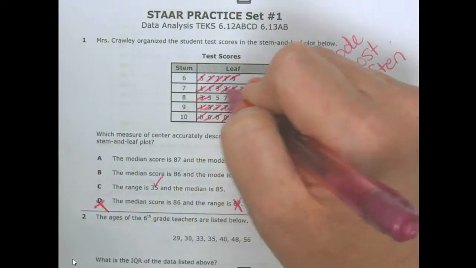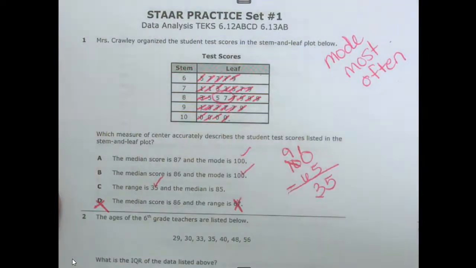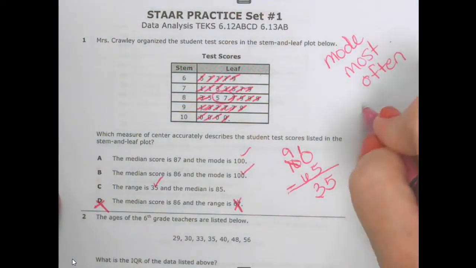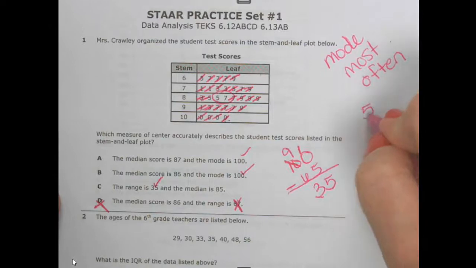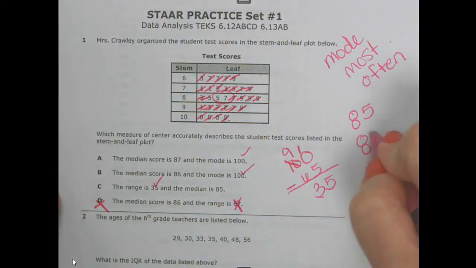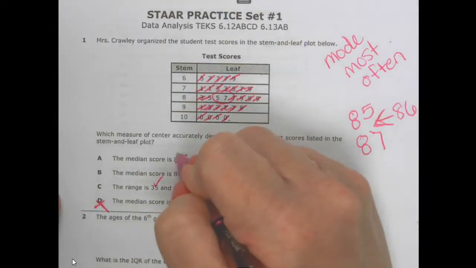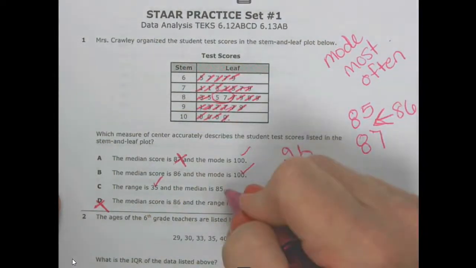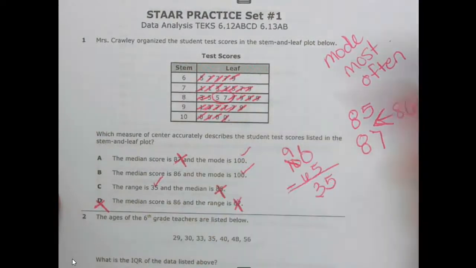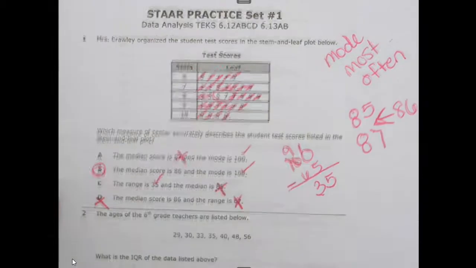So it is between 85 and 87. What is right in the middle of 85 and 87? 86. So my median is not 87. My median is not 85. So that leaves us with B, 86.